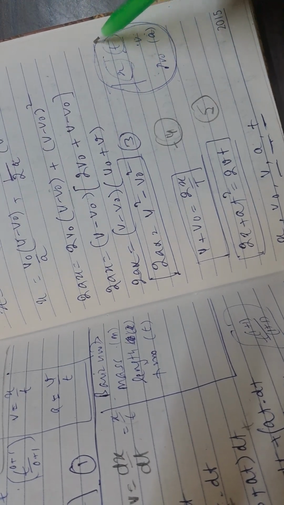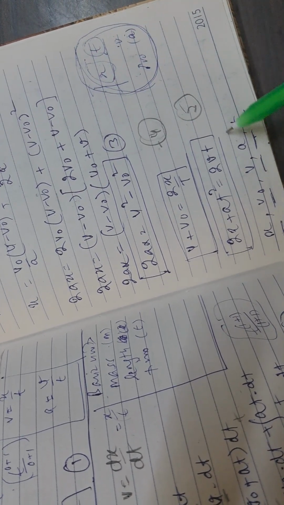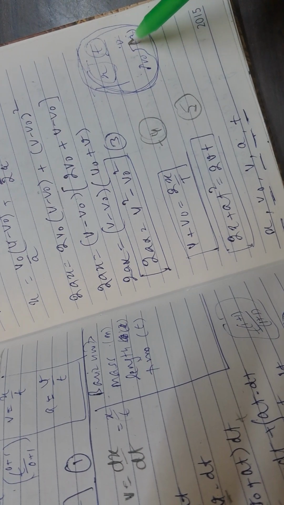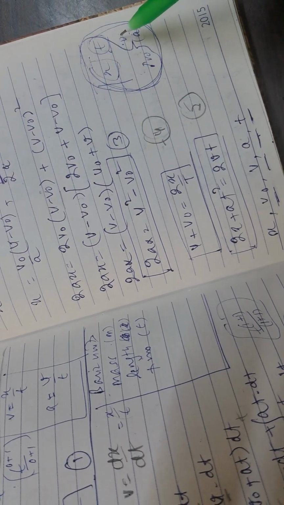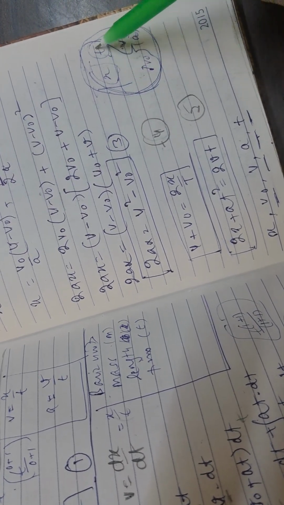Let's suppose out of the 5 we are given 3 variables and have to find the velocity v, say x, t and v naught.